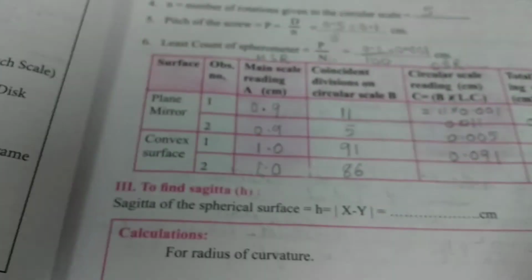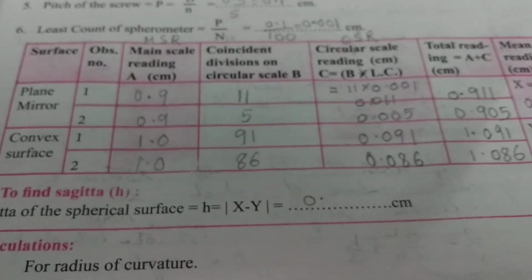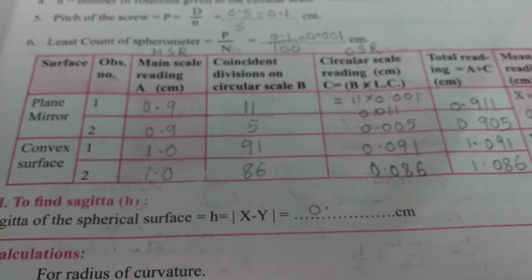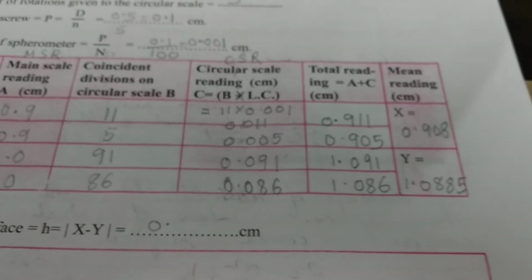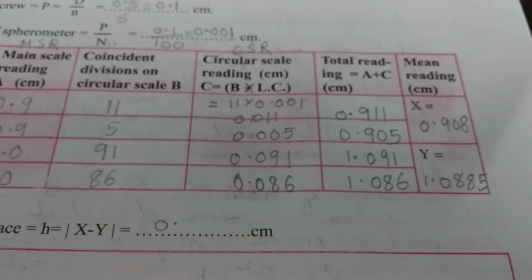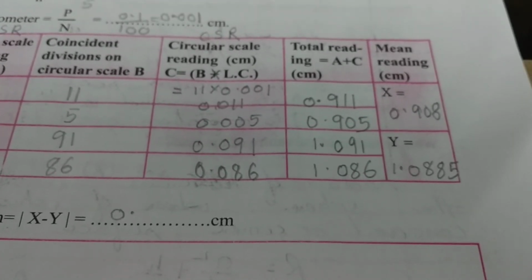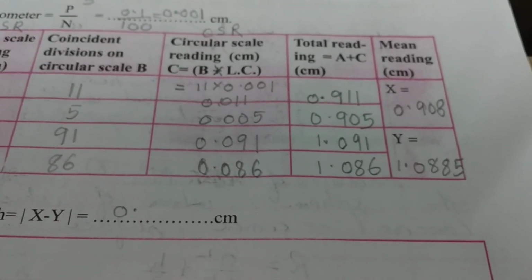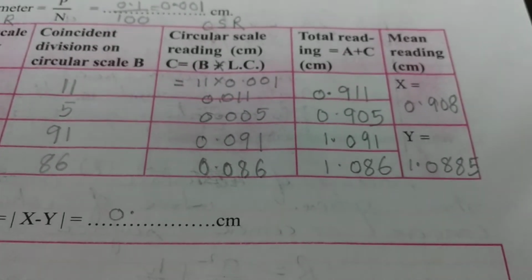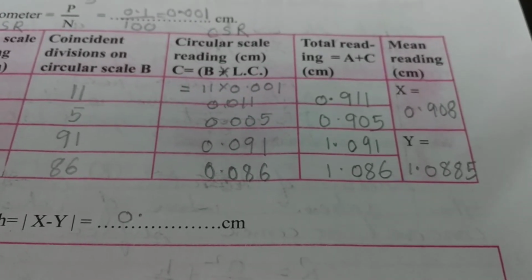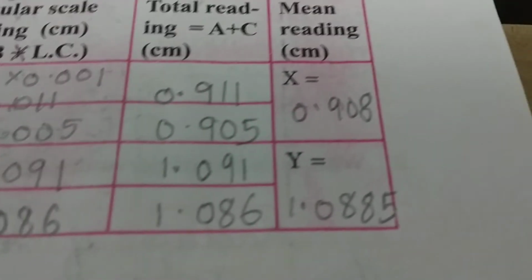So let us multiply and then write the mean. So we have got the second reading as 1.0 and 86. So the reading comes out to be 1.086, and when we take the mean it is 1.0885. Now that is y. So you have an x reading and a y reading.